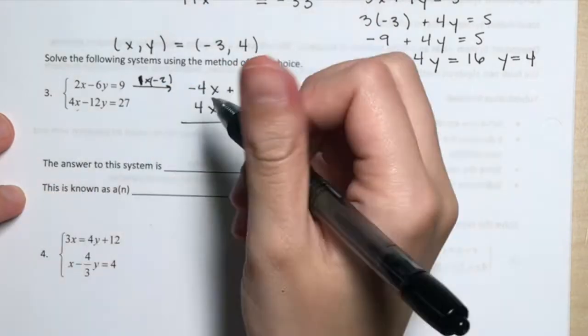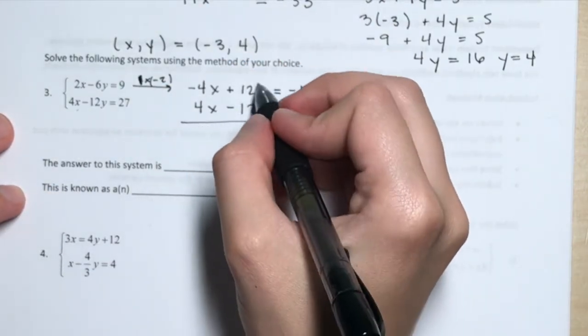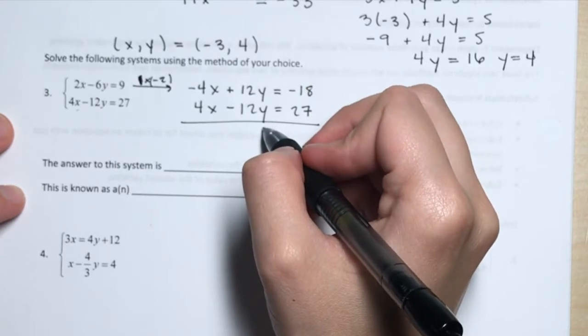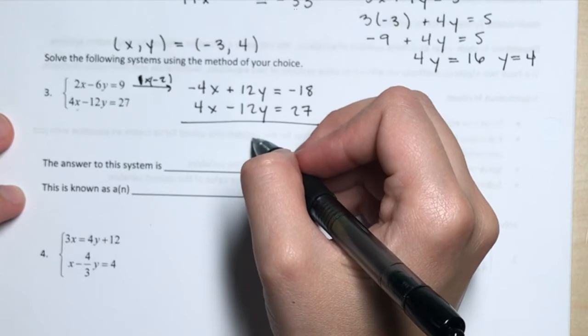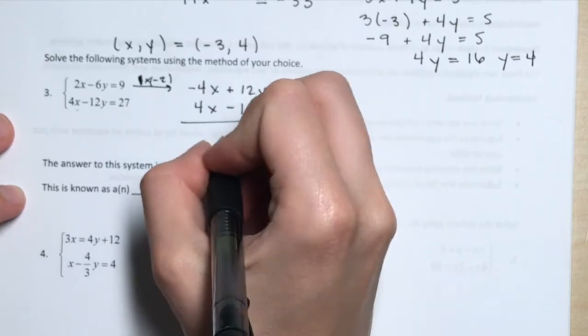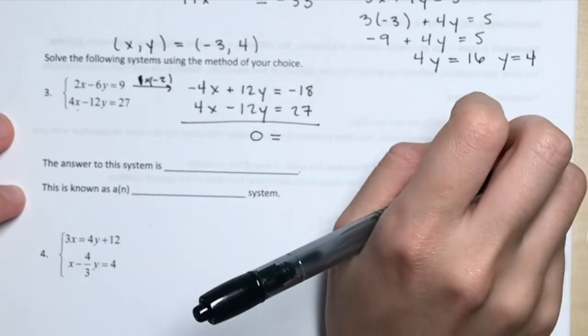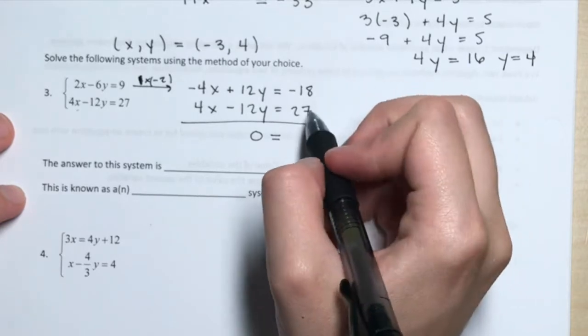We add these guys up. These guys cancel, which is great. What happens when I add these guys? They also cancel. So these guys have canceled as well. So on this whole side of the equation, I've got 0 plus 0, or 0, right?